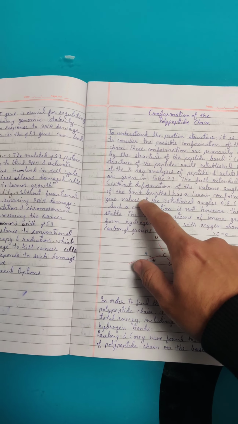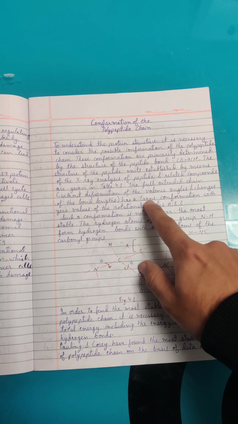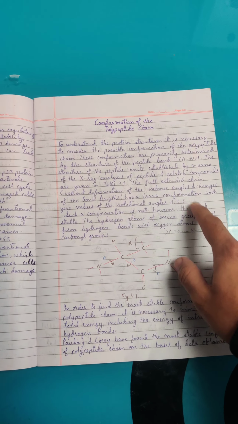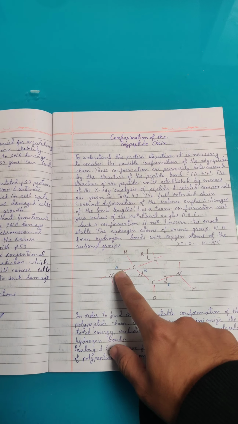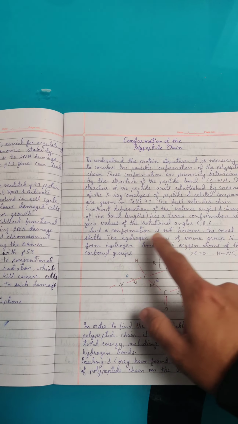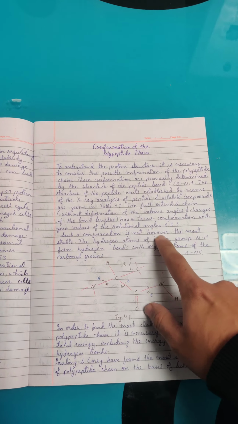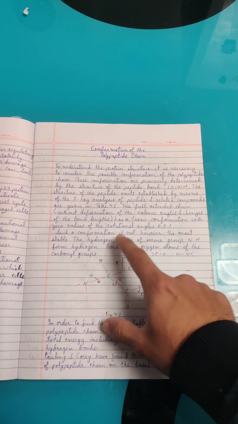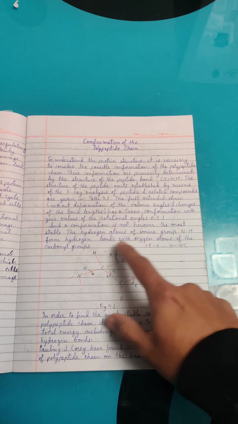The fully extended chain, without deformation of the valence angles and change of the bond length, has a trans conformation with zero values of the rotational angles, like A, B and C. As you can see, the angles A, B and C. Such a conformation is not, however, the most stable. The hydrogen atom of the imine group NH forms a hydrogen bond with the oxygen atom of the carboxyl group.